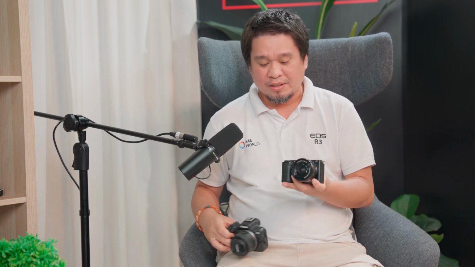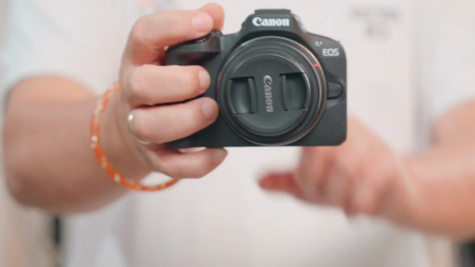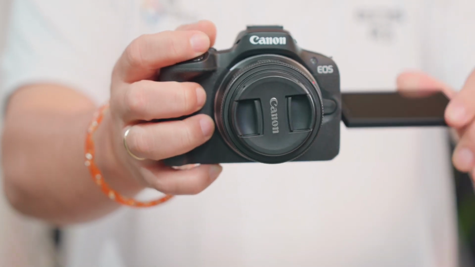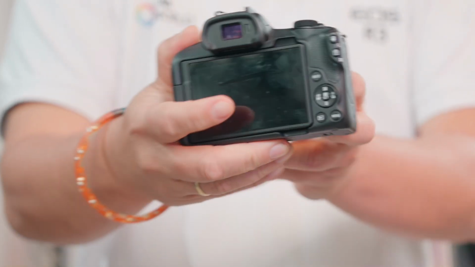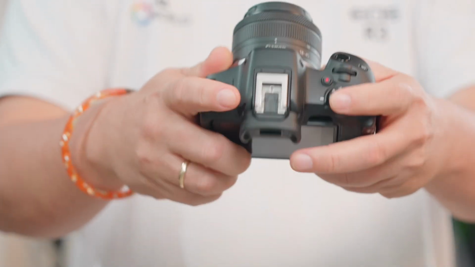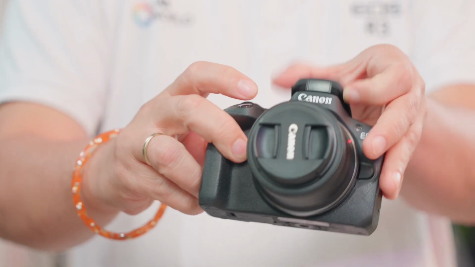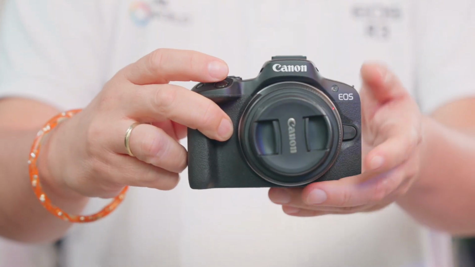So again, guys, if you want to enjoy photography more, then I will go with the Canon R50, because you have a viewfinder. First, you have the viewfinder and you also have a pop-up flash. Again, they're both 24 megapixel, but you have an electronic viewfinder and a pop-up flash.